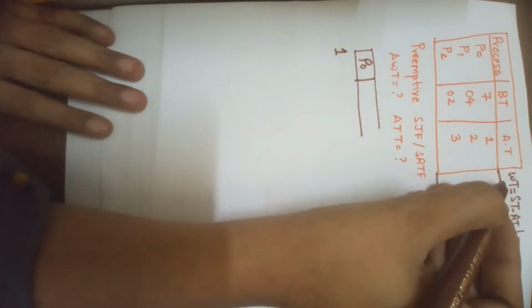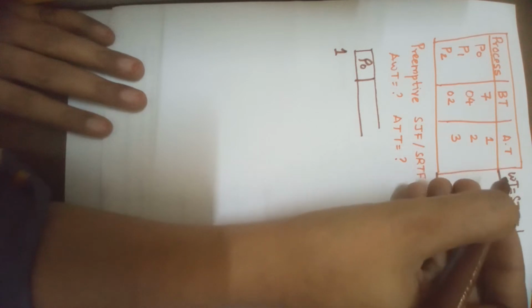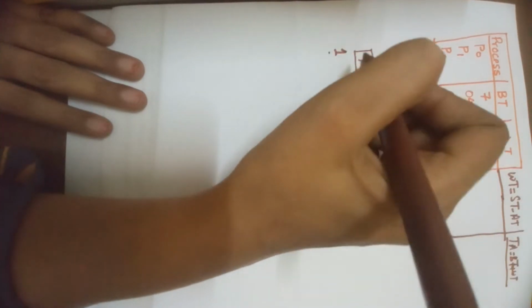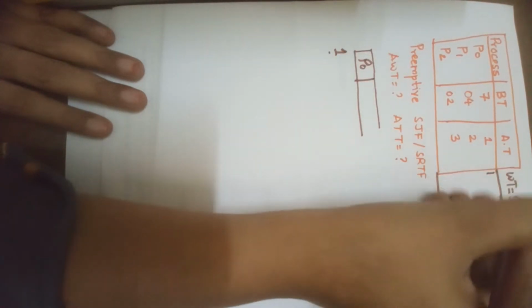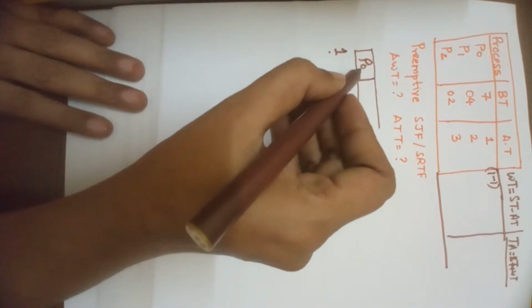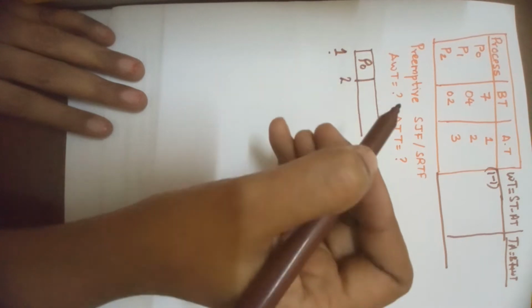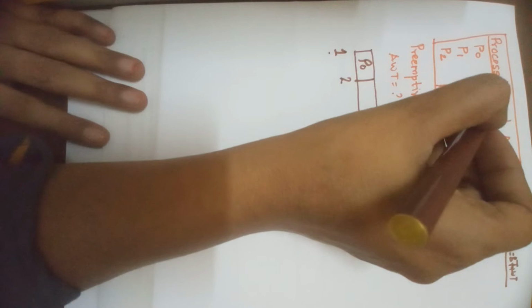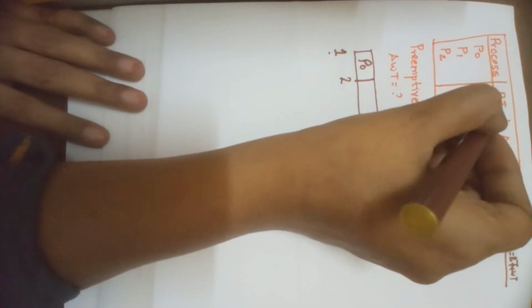What was the waiting time for P0 the first time? It is the start time. What is the start time of P0 when it enters the Gantt chart? It was 1. And the arrival time is mentioned here for the first time. Now P0 will be executed only for 1 unit of time, so the remaining time of P0 after giving the 1 time slot is 6.